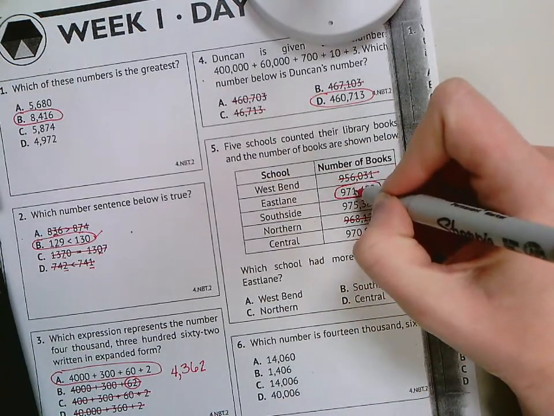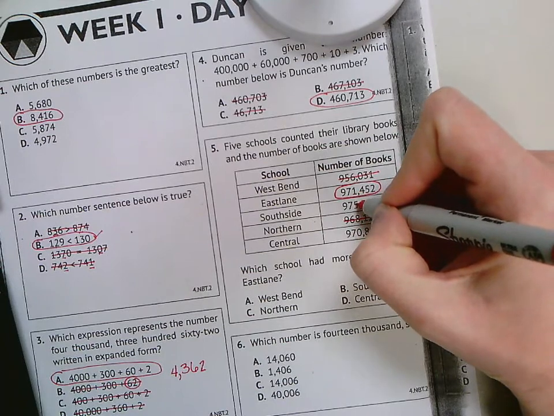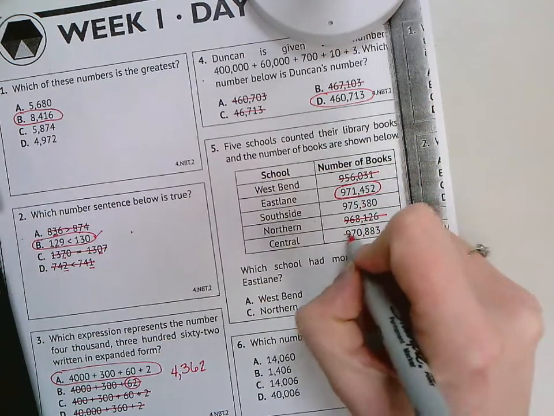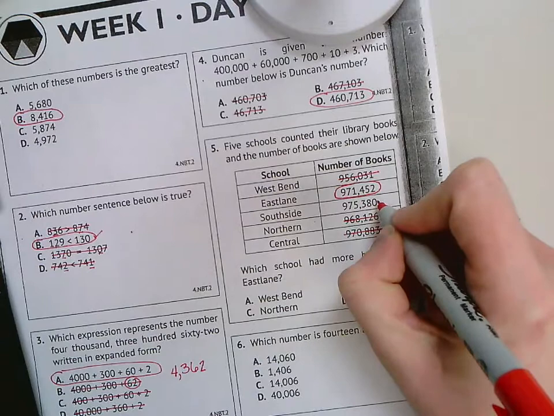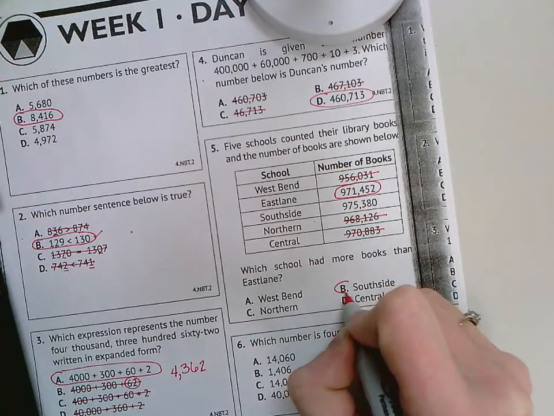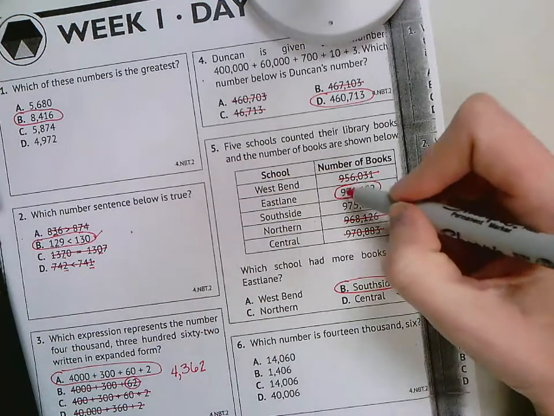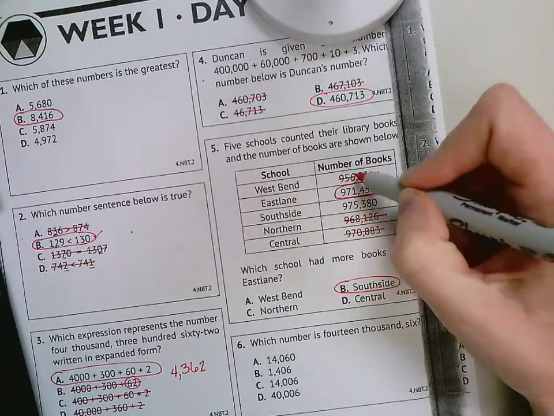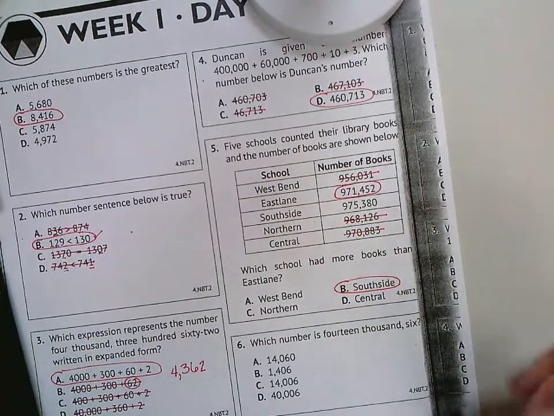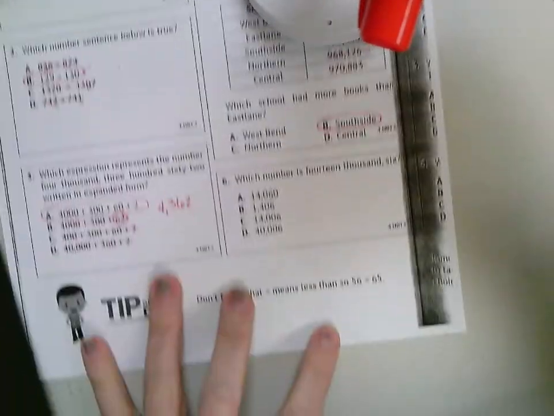So then my next place, my thousands place, 1, 5 is more than 1, 0 is not. So that's the number that's bigger, so it must be B for south side. And I like when the numbers are all stacked because we can just go straight down the columns to see their sizes.